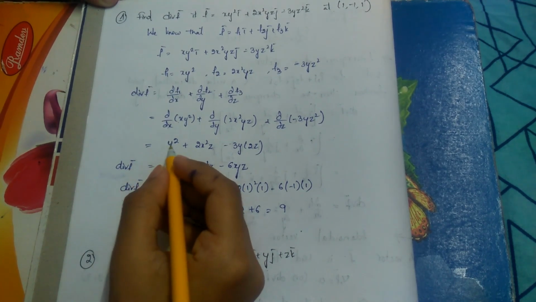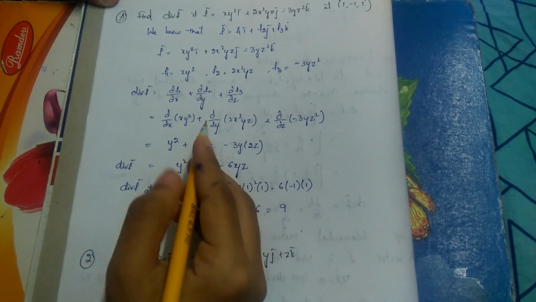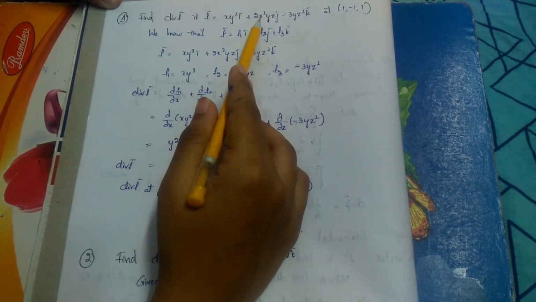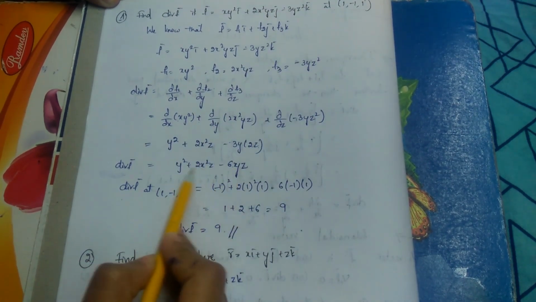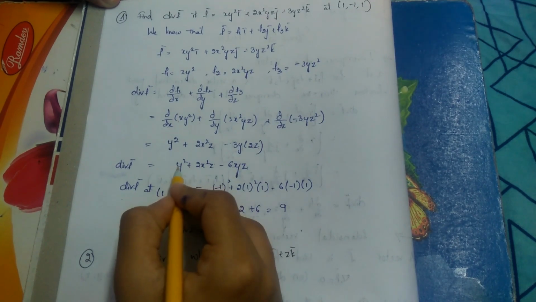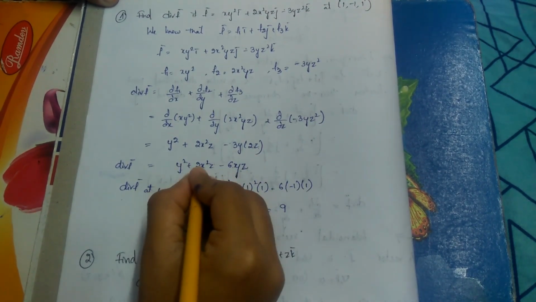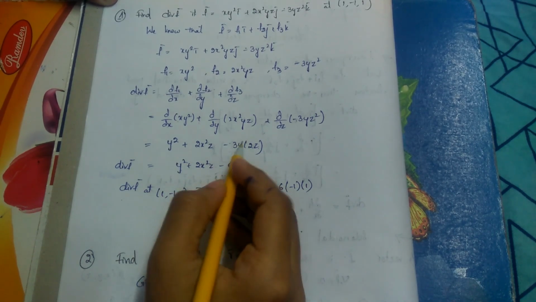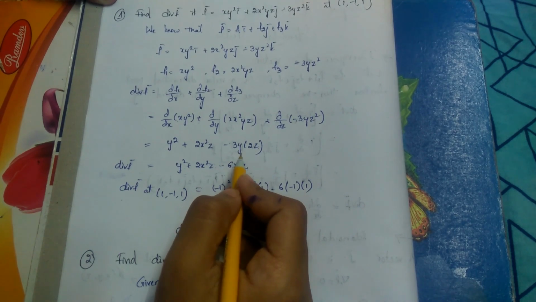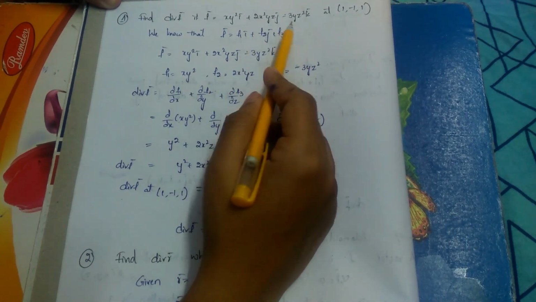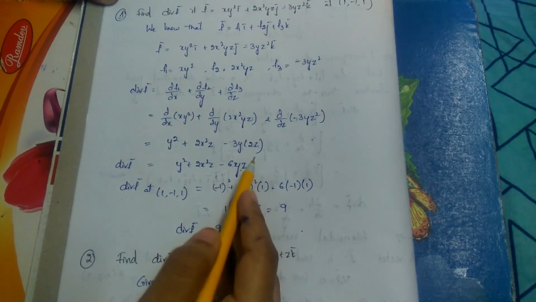Now we have seen the two important points of the solenoidal vector: the divergence of a vector point function is always a scalar point function. So here we got the scalar point function. It is only a function consisting of x, y, z variables. It doesn't consist of i bar, j bar and k bar vectors. So when we find the divergence of a vector point function, we get a scalar point function.